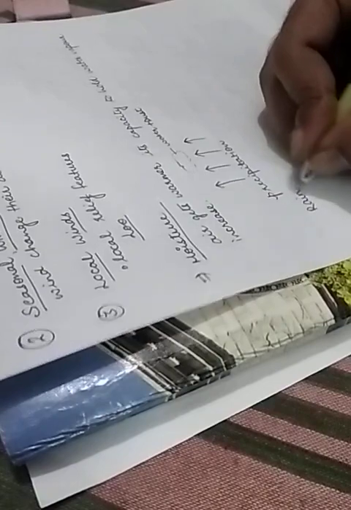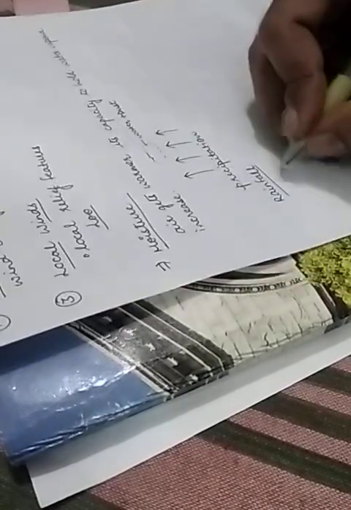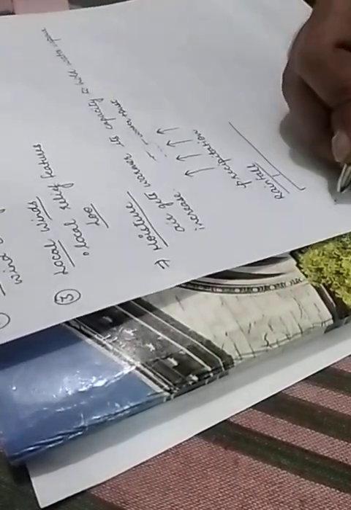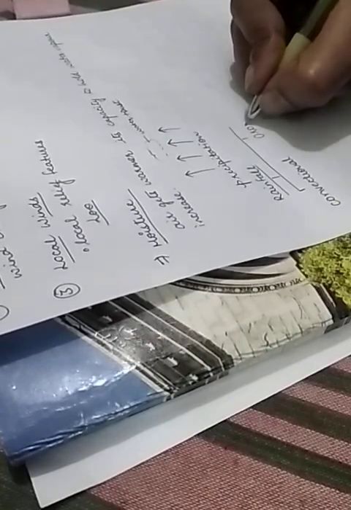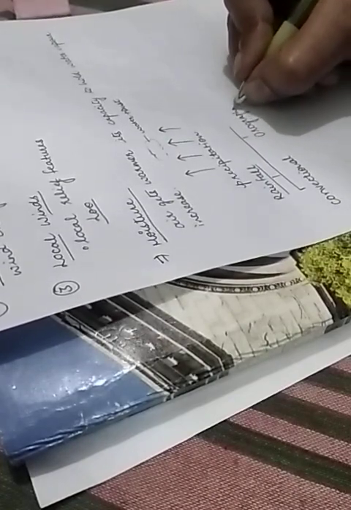So here rainfall is caused by clouds, and we have three kinds of rainfall. First is convectional, second is orographic, and the third is cyclonic, we can say. We will be discussing these three types of rain in next classes. So that's our chapter 4, air.